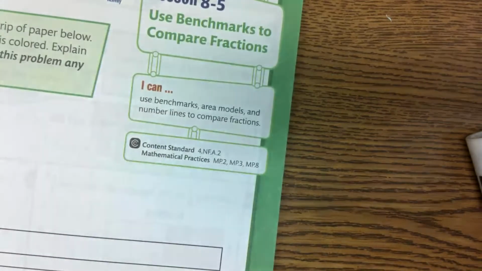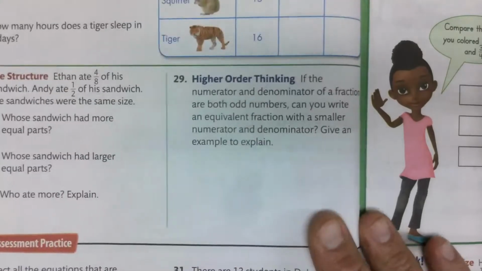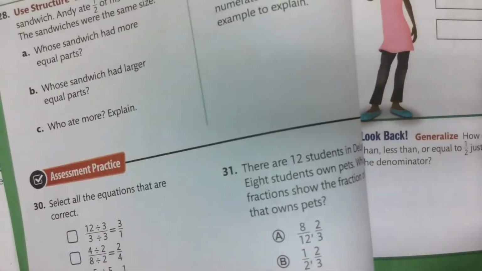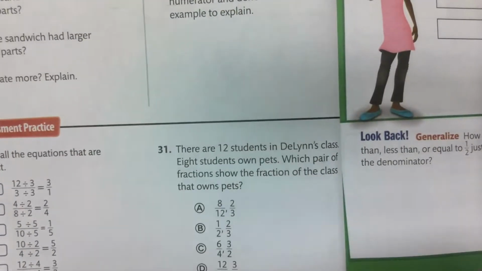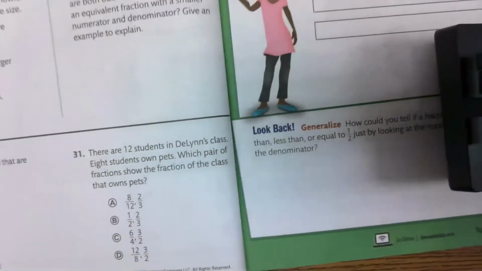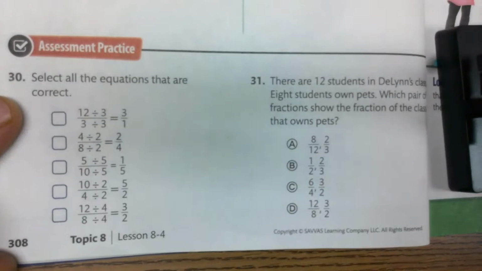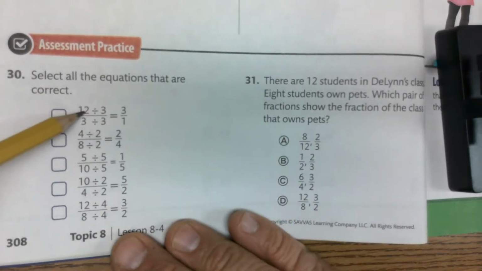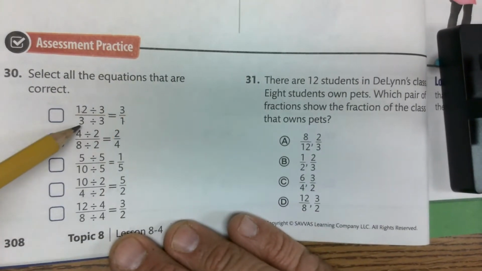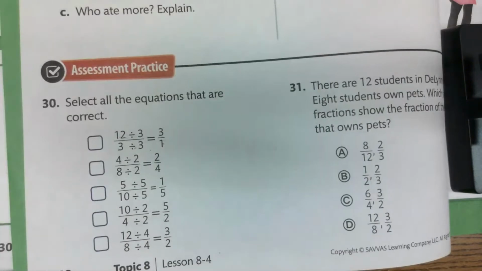Let's see if there's a problem on the back I could do. Oh, look at number 30. Select all the equations that are correct. 12 divided by 3 is 3, and 3 divided by 3 is 1.